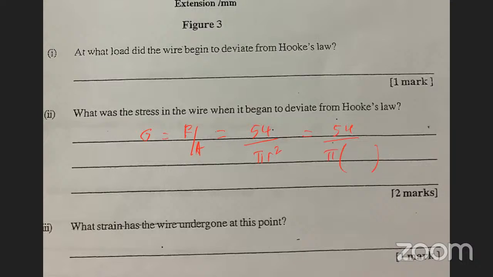What's the diameter? Did you write it down? Right, so what's the radius? What's the radius? How much did you all get for everything? 6 point 7. What's the SI unit? Pascal. Nice. The next one is the strain on the wire.